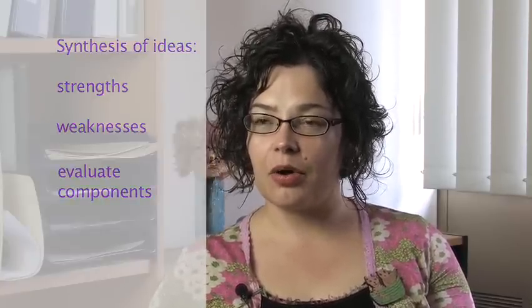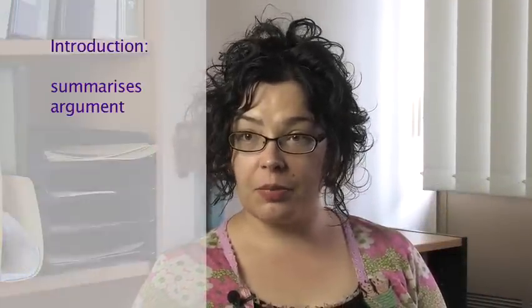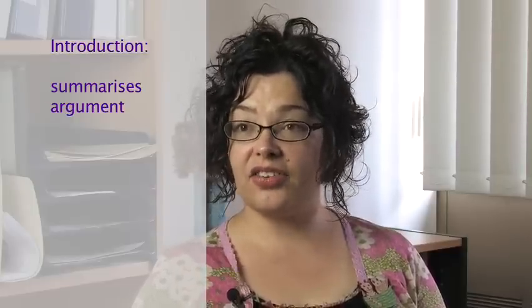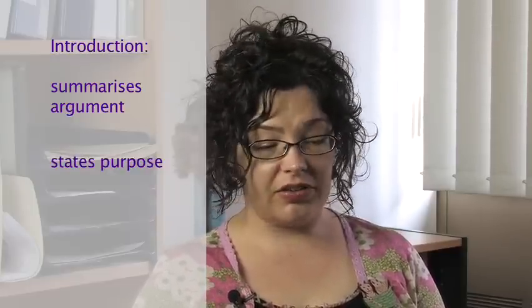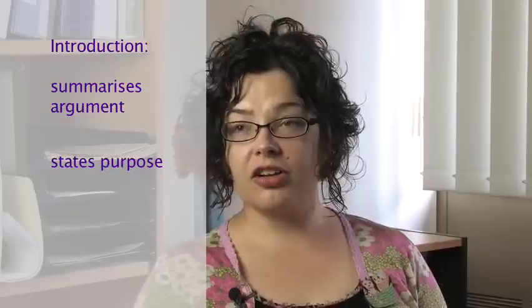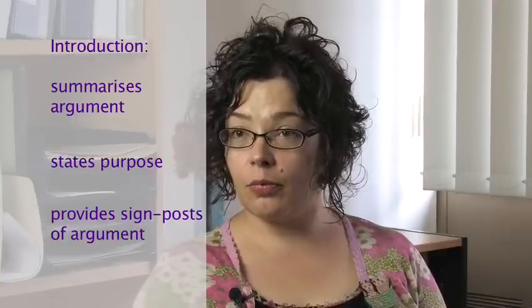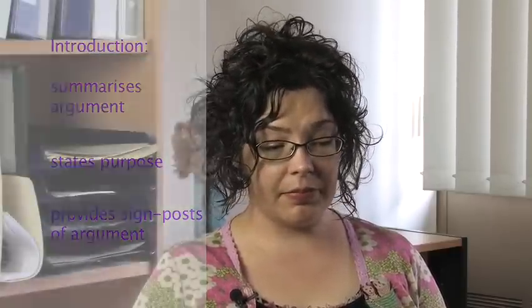evaluate its different components. In a well-developed piece of analysis, I would look for a clear introduction that summarises the argument and its key points and clearly states the purpose of the piece of analysis. The introduction should guide the reader through the text by providing those signposts of what the author's argument will be.